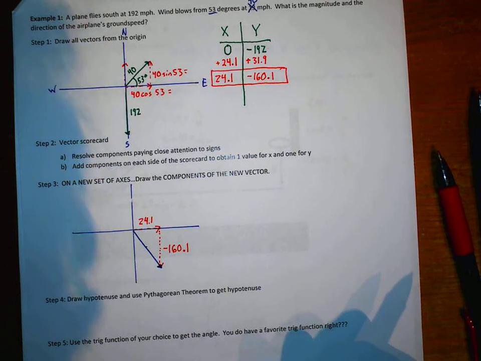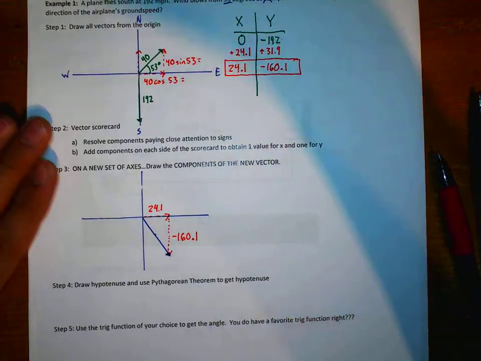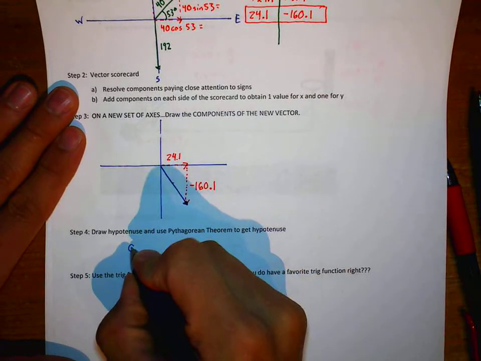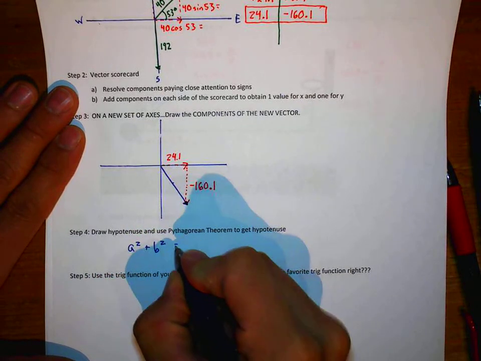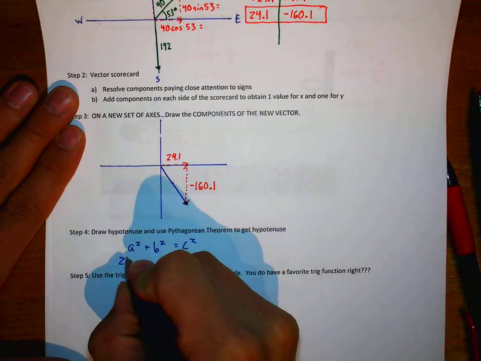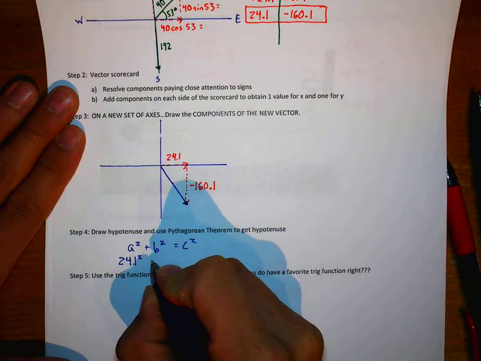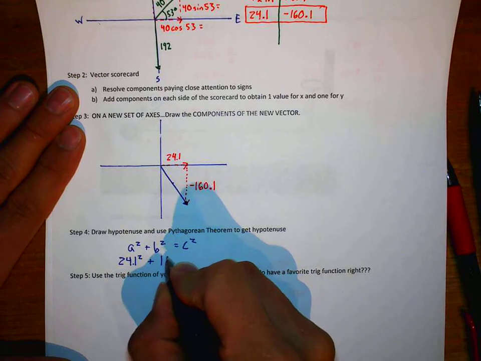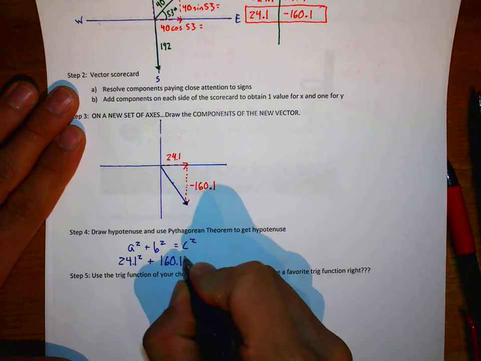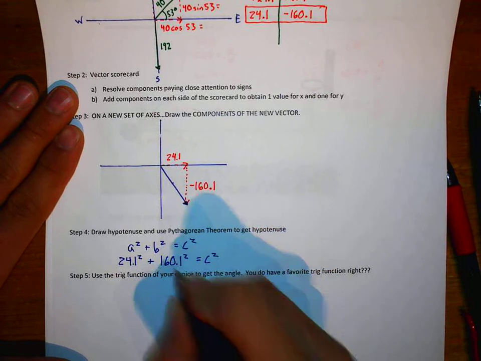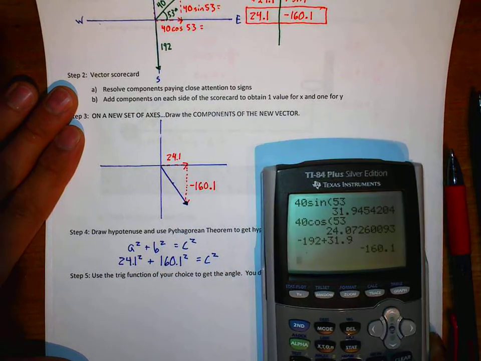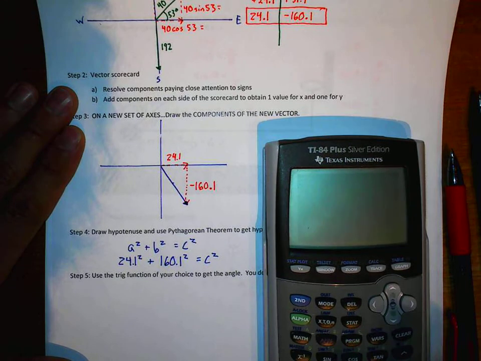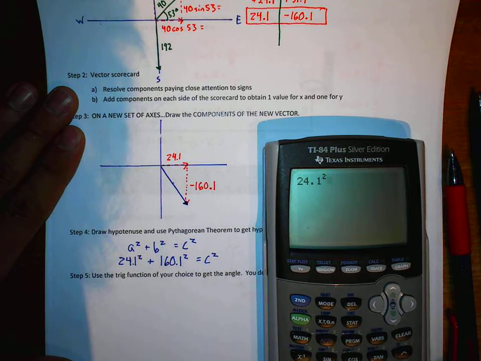All right, let's check and see how you did. So, Pythagorean theorem. And notice I dropped the sign on that because a negative squared is a positive number anyway. 24.1 squared plus 160.1 squared.